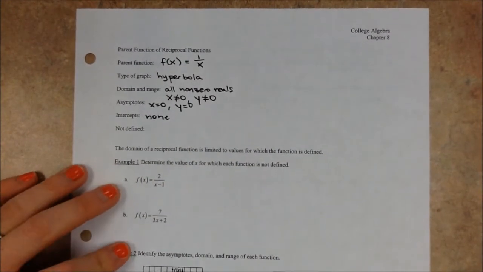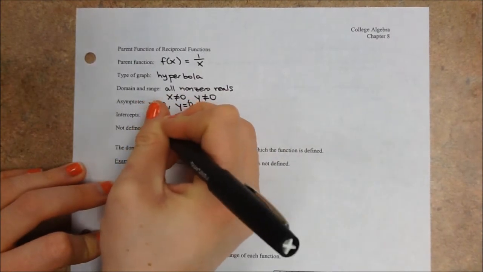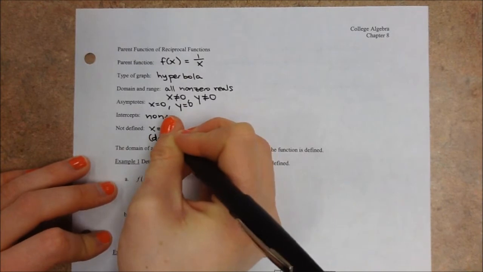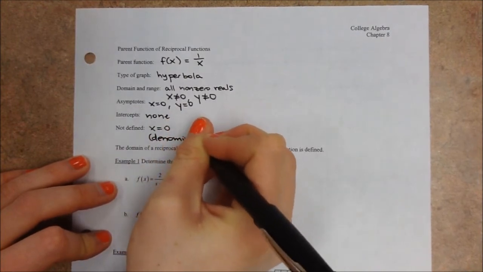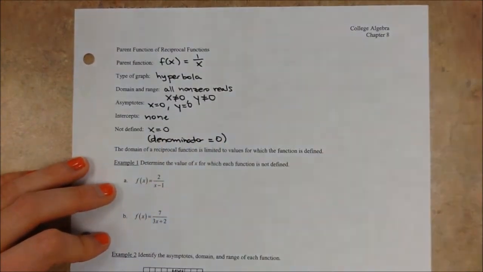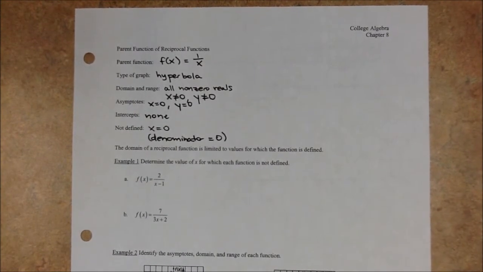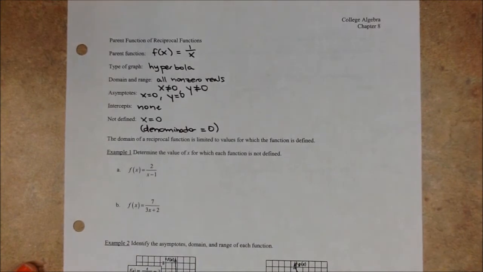And this one specifically is not defined when x equals 0, but really it's whenever the denominator is equal to 0. Whenever the denominator is equal to 0, our reciprocal function is going to be undefined. So that's a big important idea that we'll talk about specifically in example 1.